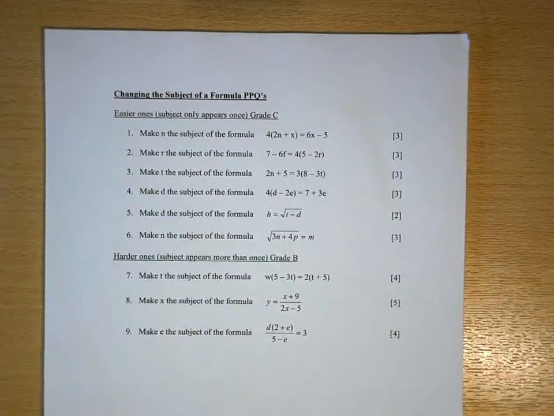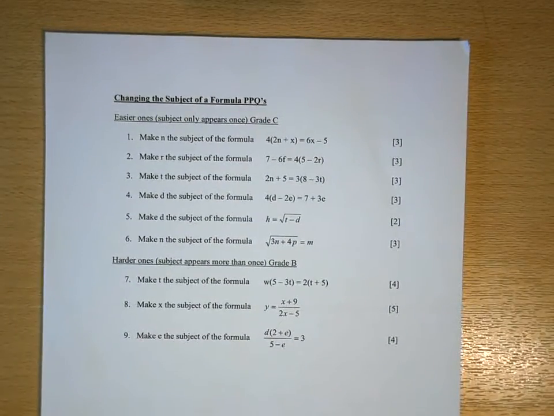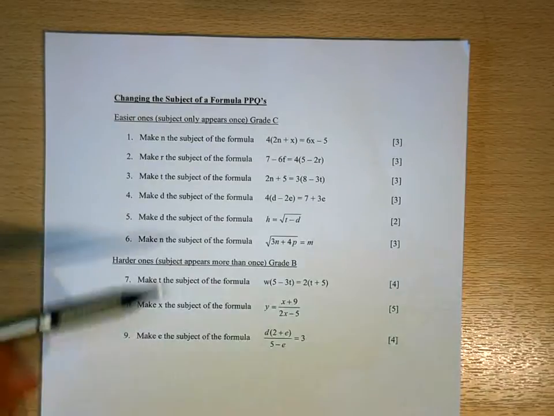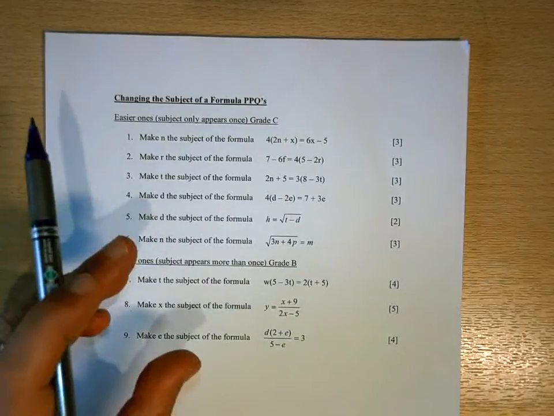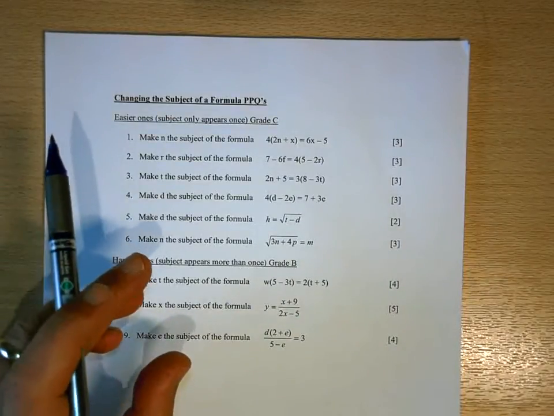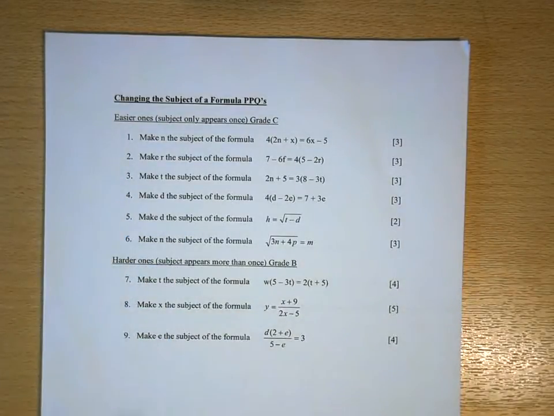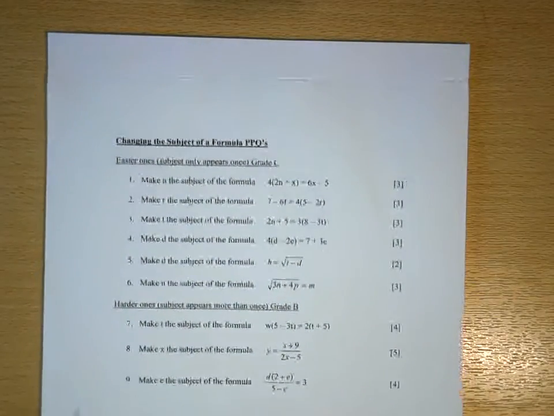And it's the laws of algebra and solving equations that you're going to be using in that. In order to do one thing to one side, you have to do the same thing to the other side. Now we'll work through these. I'll try and explain as we go along.